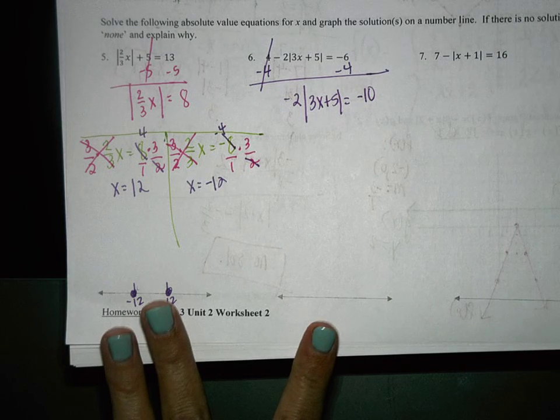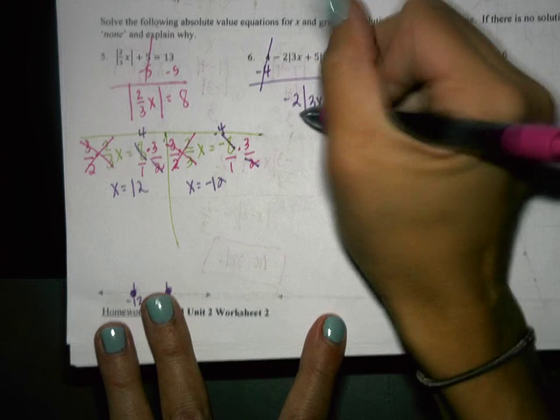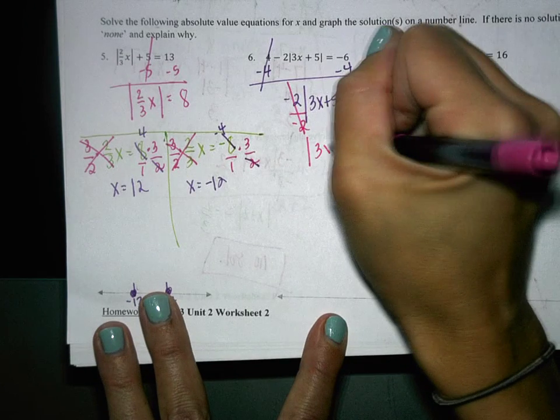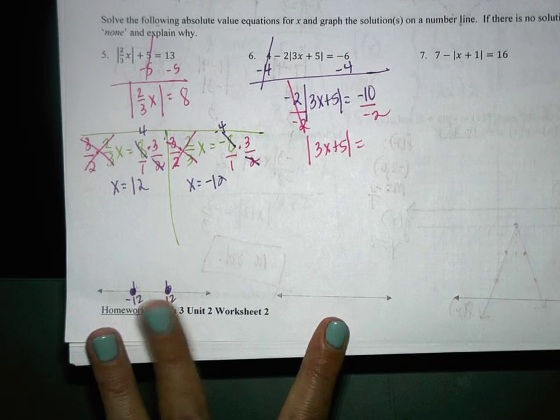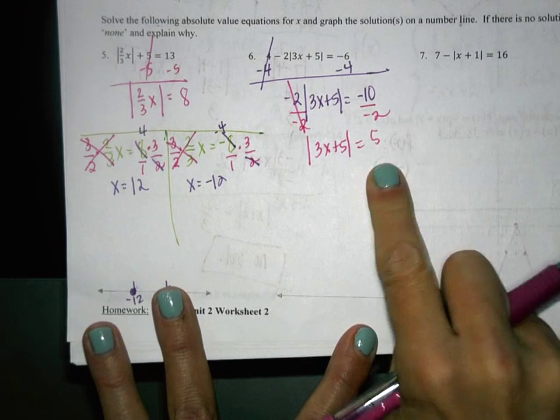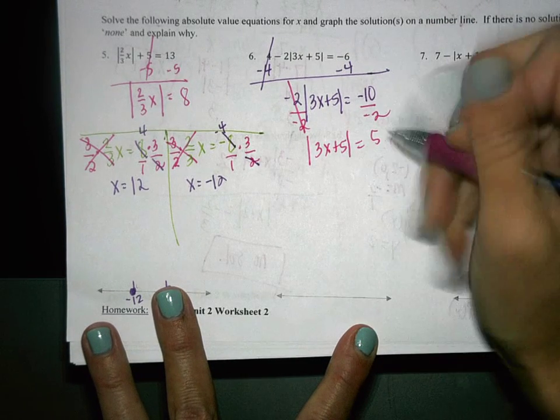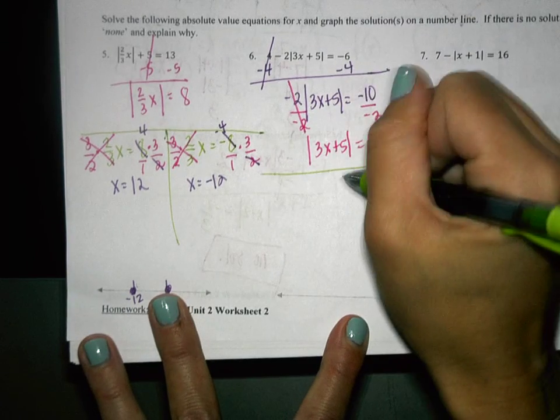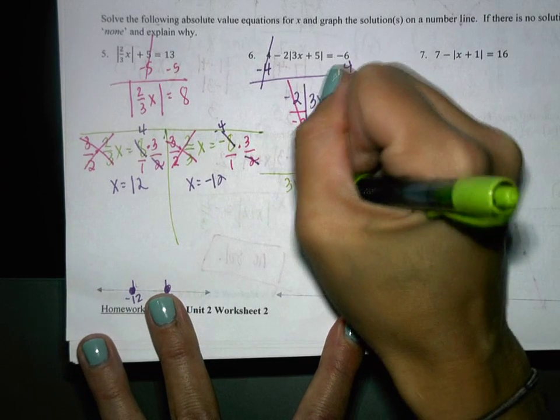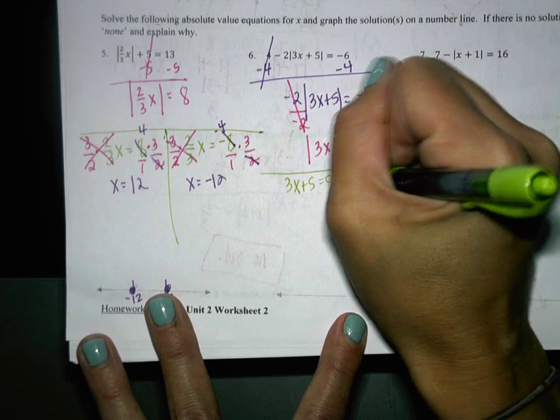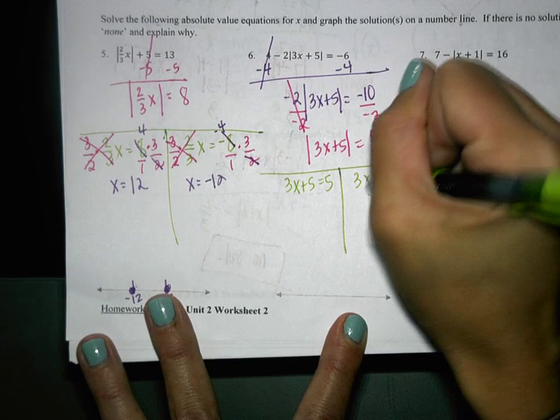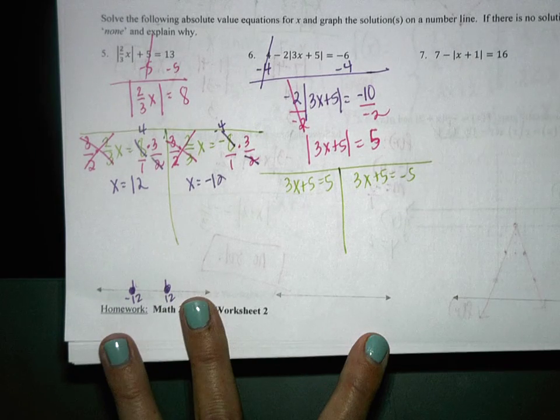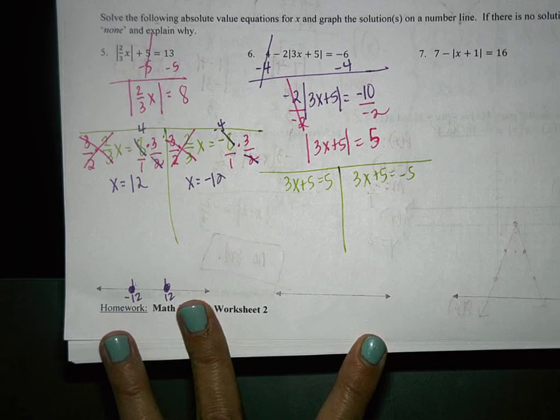What would be my next step? Very good. Divide by negative 2 to both sides. These eliminate. Absolute value of 3x plus 5 equals what? 5. Does that work? Is the absolute value equal to a positive number? Yes. And so at this point now, what do I do? Good. Make your 2 equations. So we have 3x plus 5 equals 5. And then my other one is 3x plus 5 equals negative 5. Very good. And we're going to go ahead and solve.